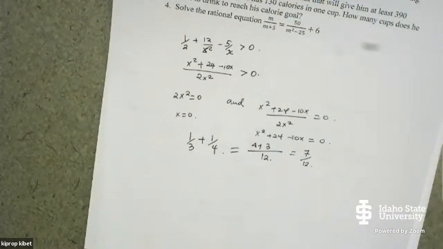So since this is our least common multiple, like what I just did, 12 is our least common multiple, so I just put 12 here. Then 12 divided by 3 is 4, 4 multiplied by 1. 12 divided by 4 is 3, 3 multiplied by 1.